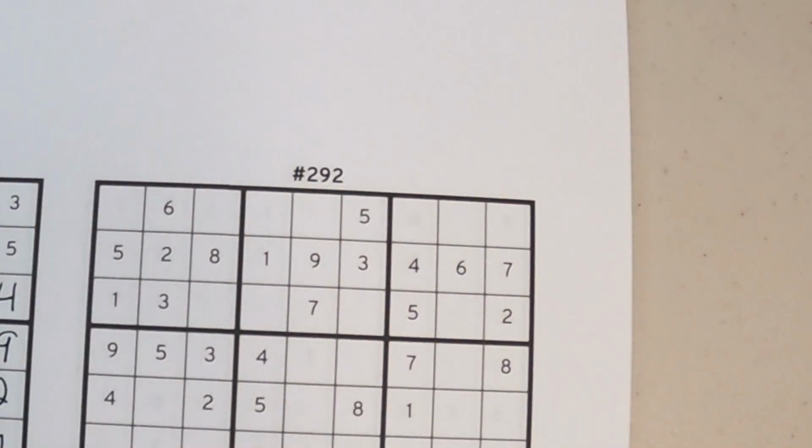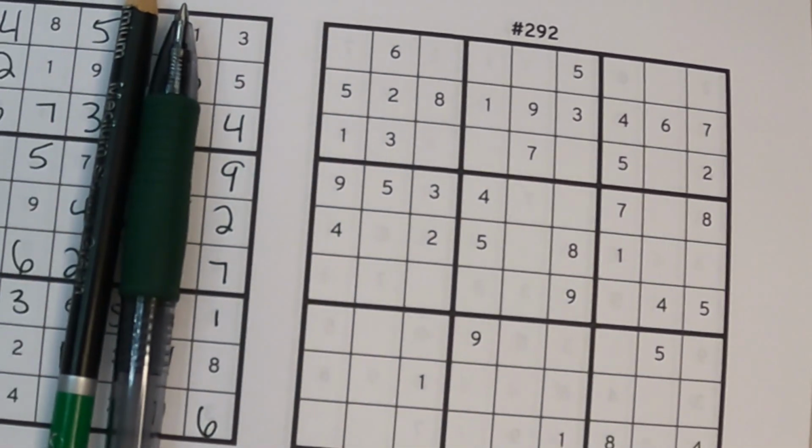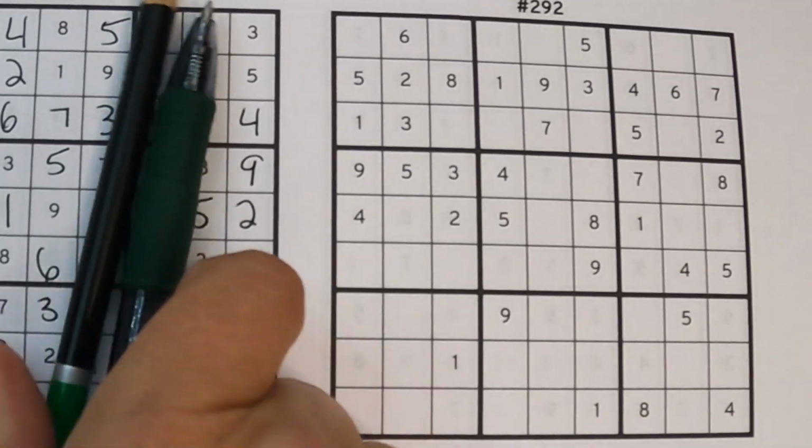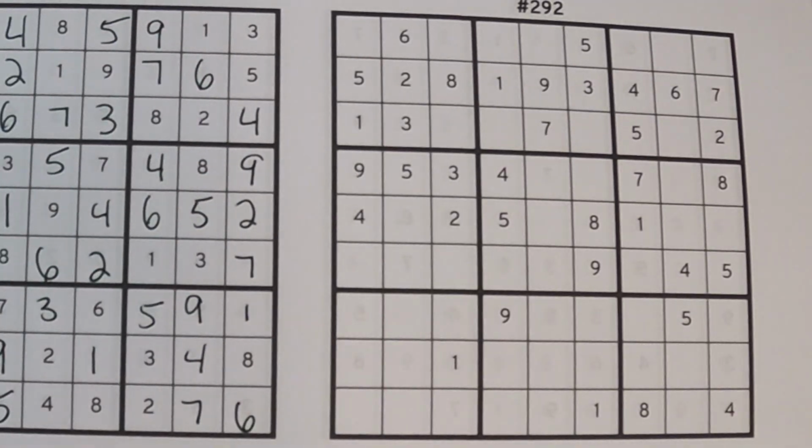Hello and welcome back. We're just continuing on in the book. Looks like today we're doing puzzle number 292.